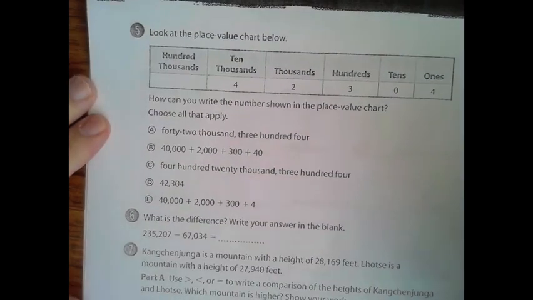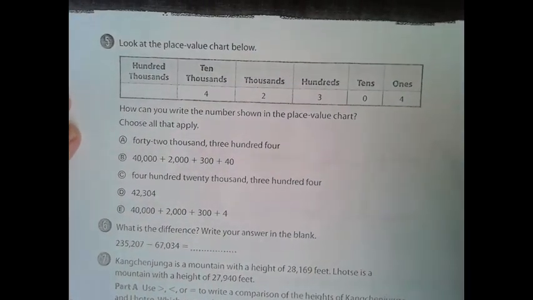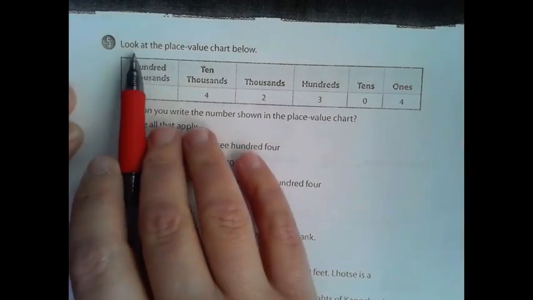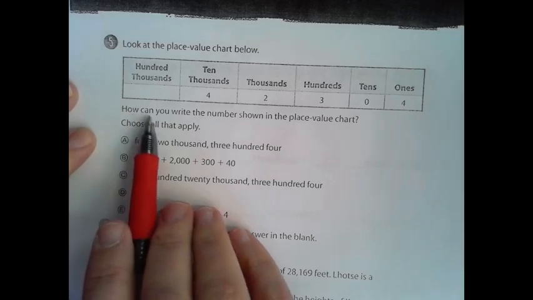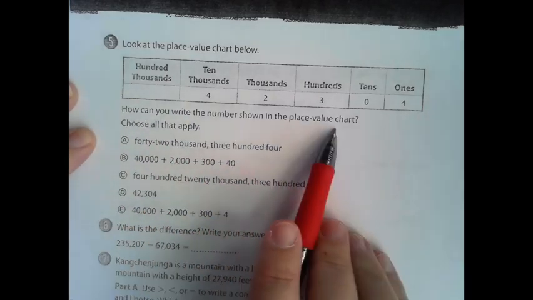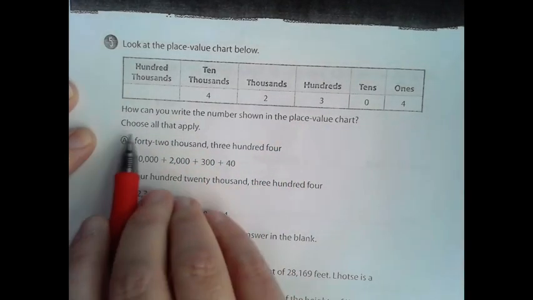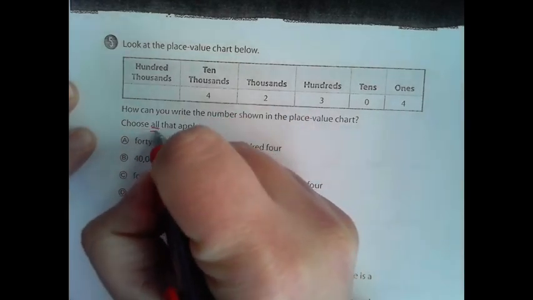All right, let's look at question 5. It's on the last page of your review packet. It's asking you to look at the place value chart below. It's asking, how can you write the numbers shown in the place value chart? And it says choose all that apply.